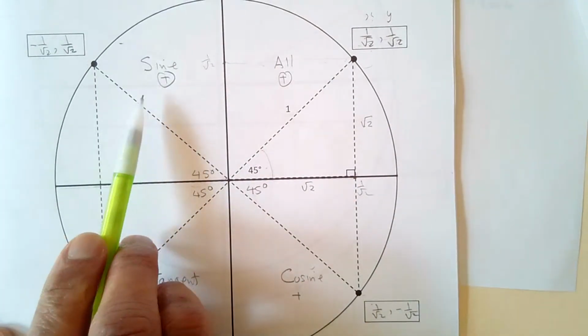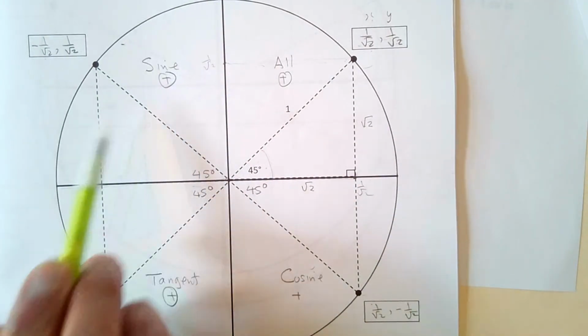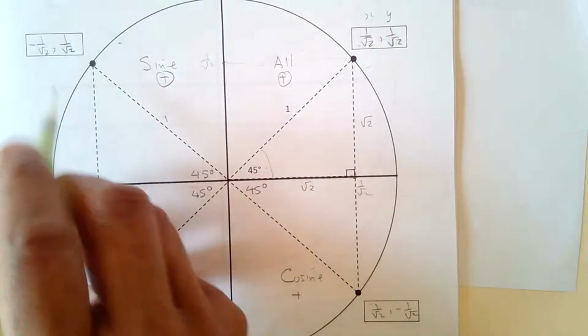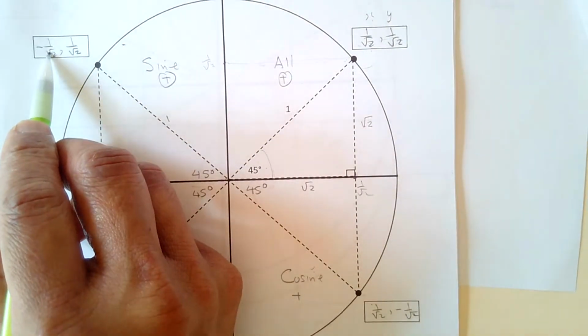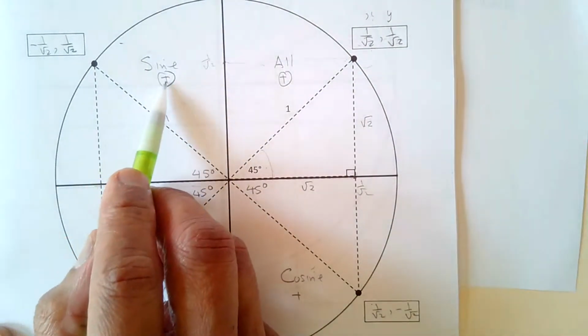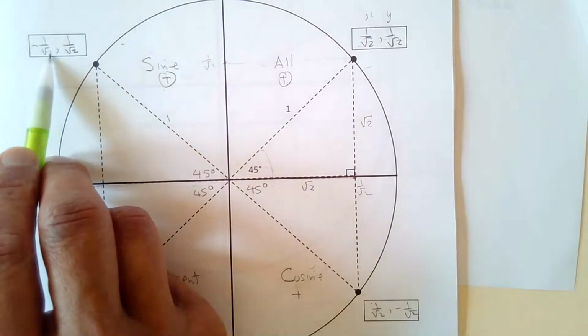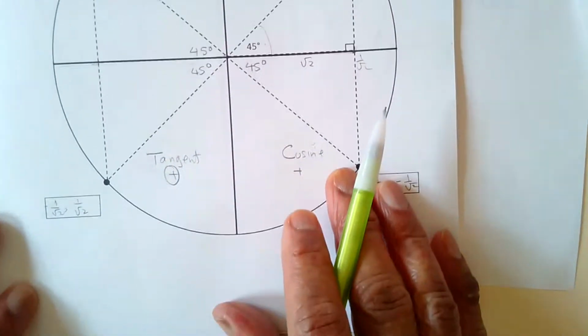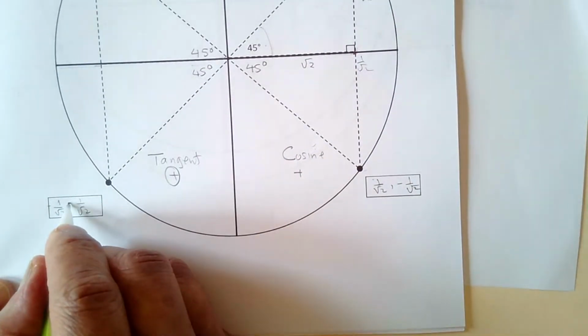Over here now in quadrant 2, for this one, the cosine is negative and the tangent is negative. So that's why this is negative. Oops, this should be negative here.